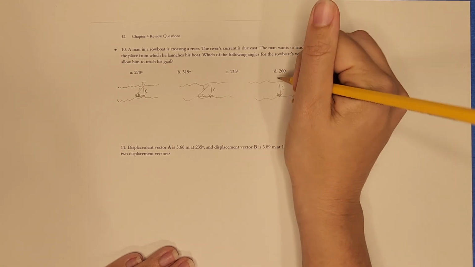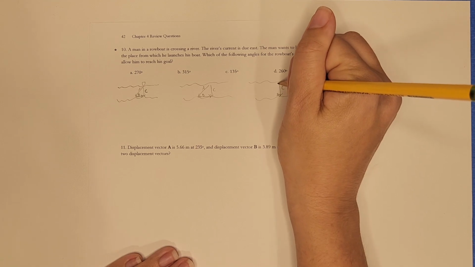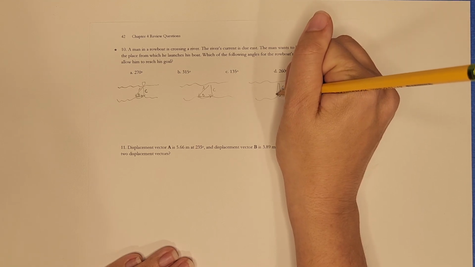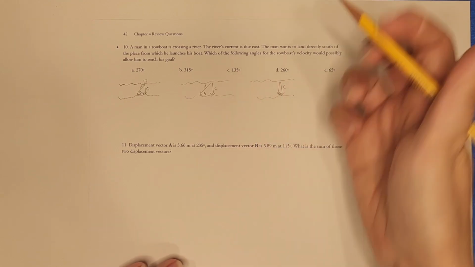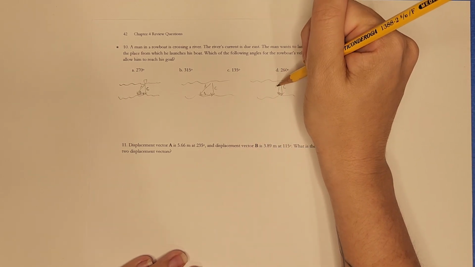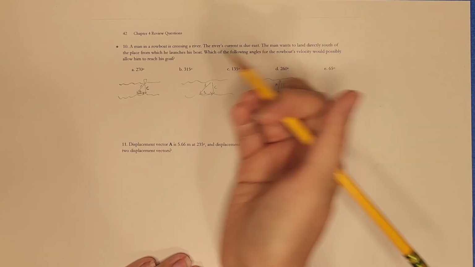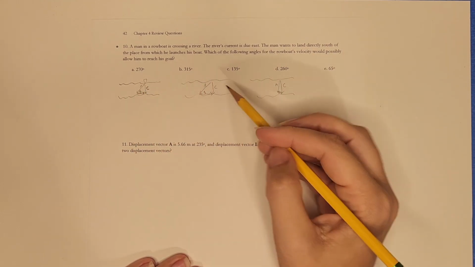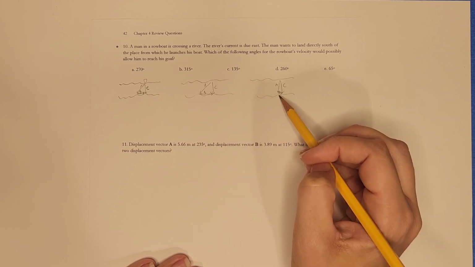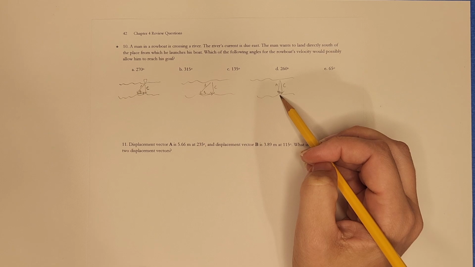B is really small, right? If that current is not moving very rapidly, okay? So that angle of A could be very, very different depending on what this magnitude of the B is, how fast that current is, okay?